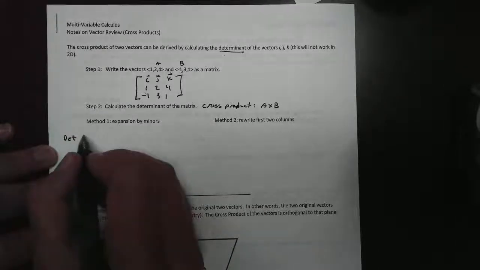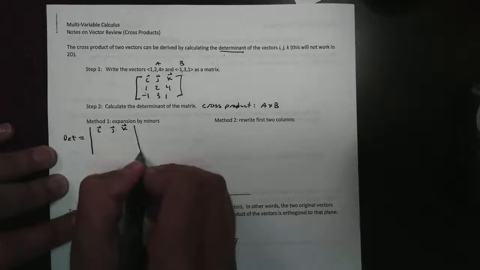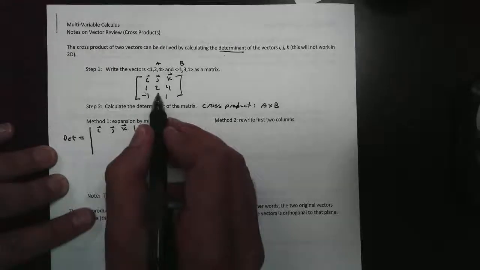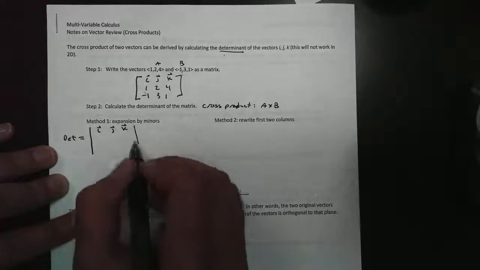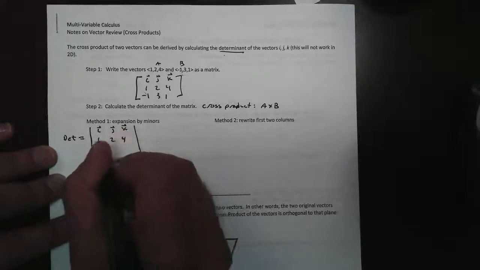The first one is what we call expansion by minors. And to get the determinant, we tend to abbreviate it det of A. To get the determinant, what we're going to do is rewrite our matrix. But what you should notice is we no longer have the hooks. The hooks tell me it's a matrix. The determinant from Algebra 2, remember, is going to give us a number. It's an application of our matrix. But to show that we have a determinant, we just use these little bars right here. And that's going to become 1, 2, 4, negative 1, 3, 1.